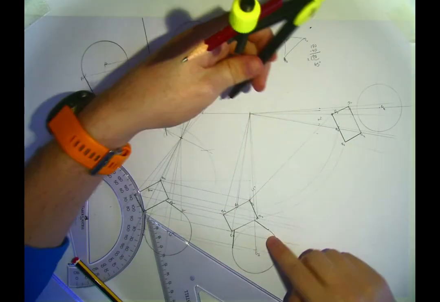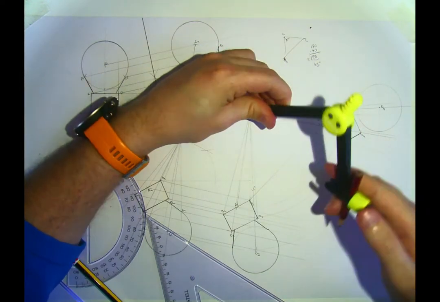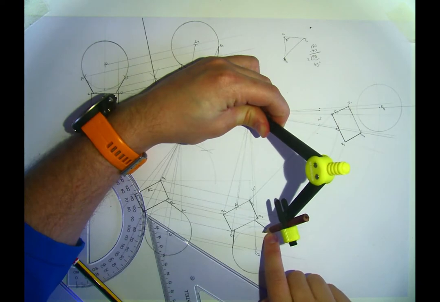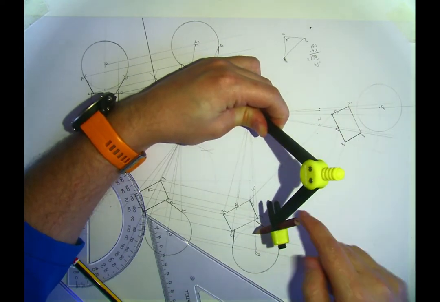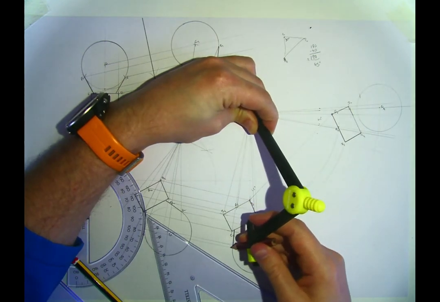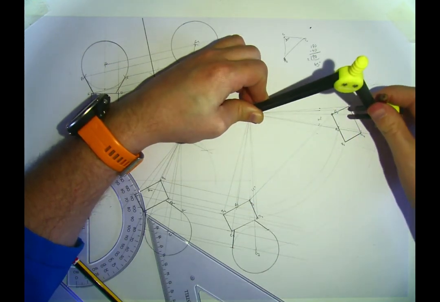Now, instead of taking the angles for this last one, I'm just going to take the distances. So this point here is point E. That's on the left side of this, so that's going to be up here. Point F is this side, that's going to be down here.